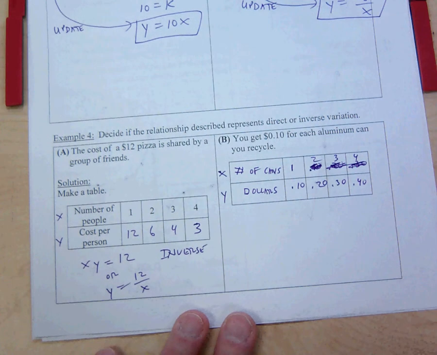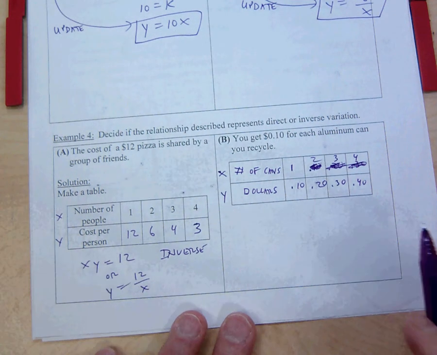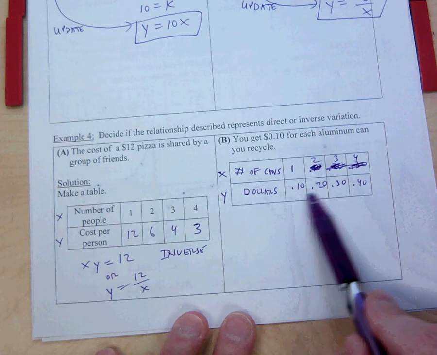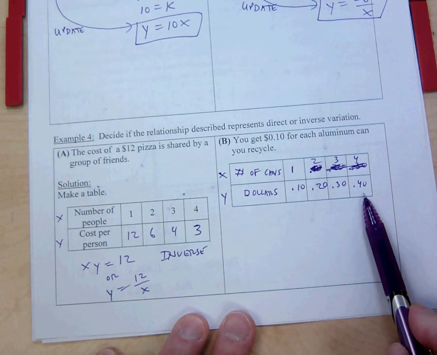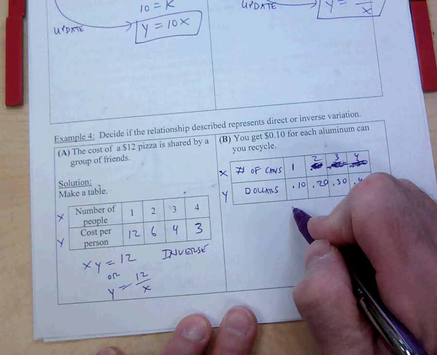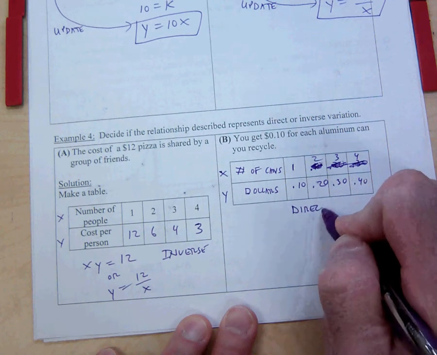All right, so clearly, as x goes up, the y values are going up directly, aren't they? So this is definitely what? Direct variation? Okay.